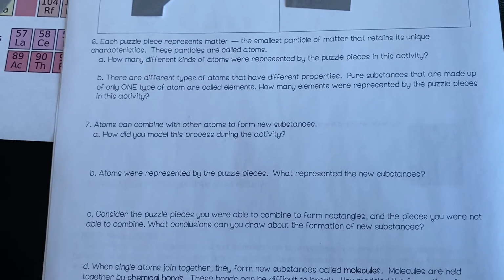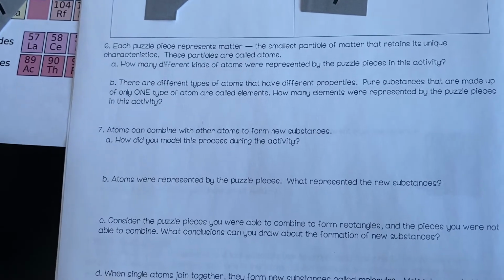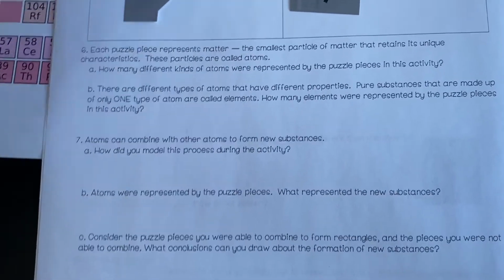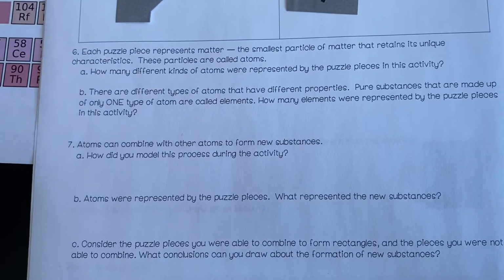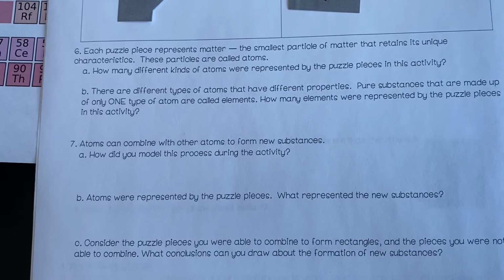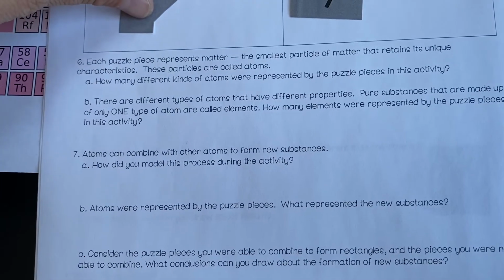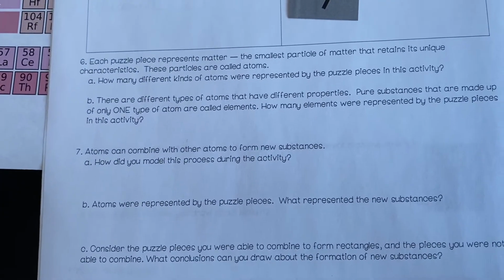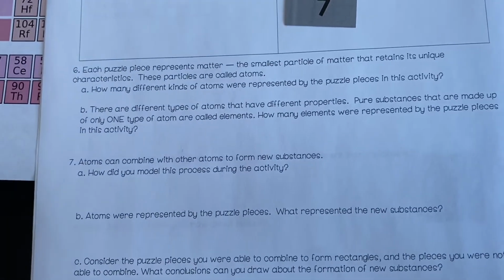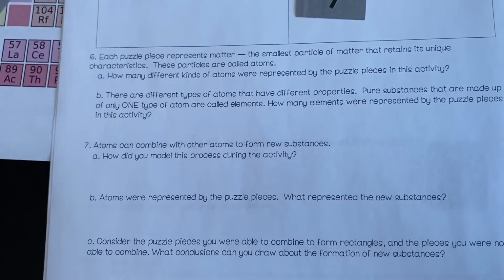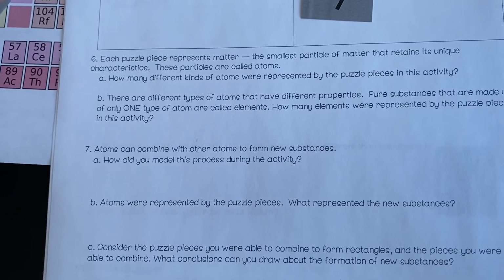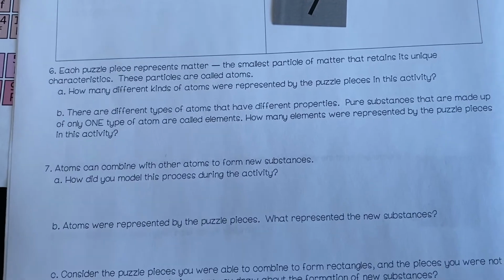Again, ideally, there would be discussion happening with your students before this. You've talked out their ideas. You've talked out these ideas. They've told you, like, these puzzle pieces are unique. All the fours are the same, but the fours are all different than the other ones. And you've said, okay, now each puzzle piece represents matter, and then you give them the term.